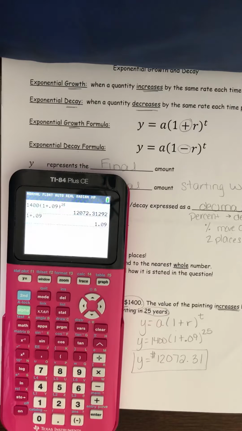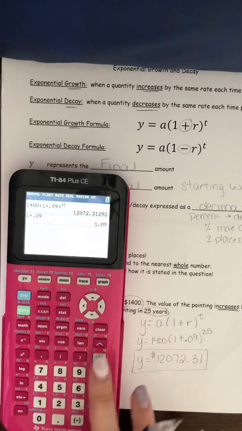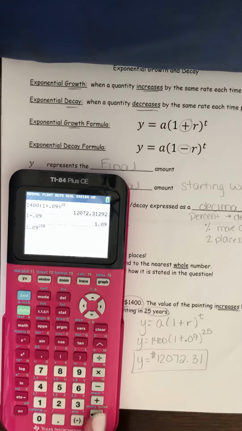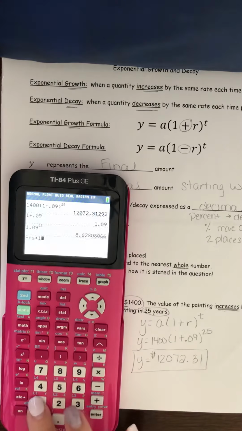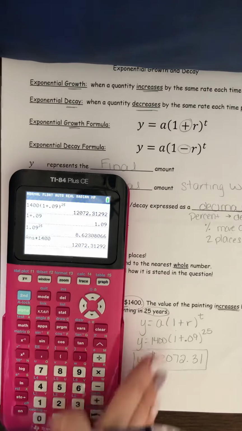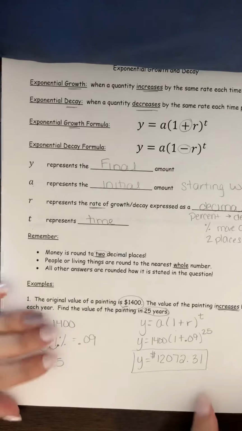Even if you're using a phone, if you turn it sideways, it does have the caret function. So I'm going to say 1.09 raised to the 25, hit enter. And then that is times the 1,400. And that's how you get that answer. So you can just do it in pieces. Let's look at the next problem.